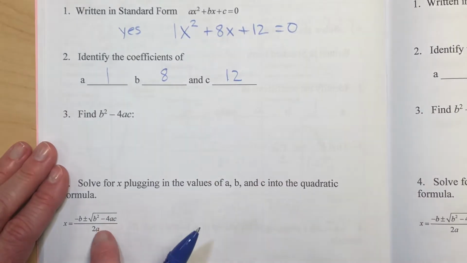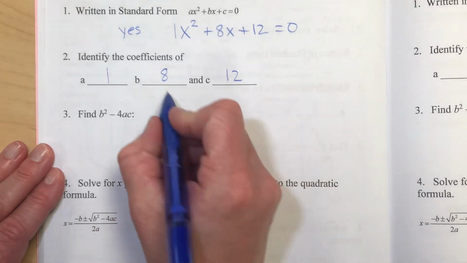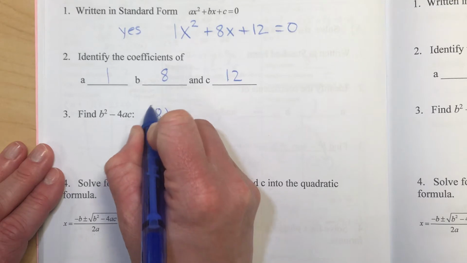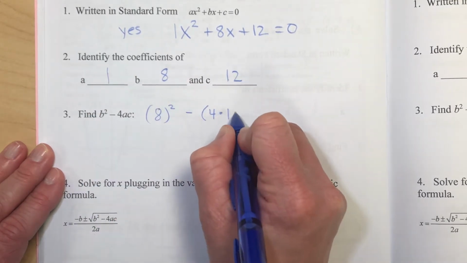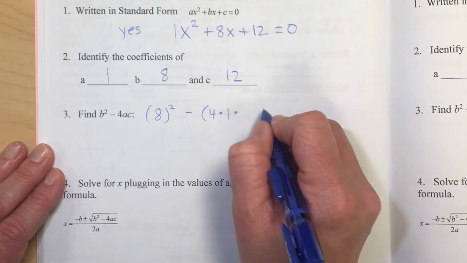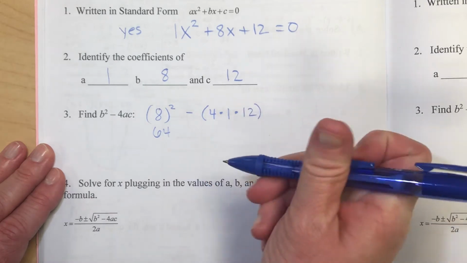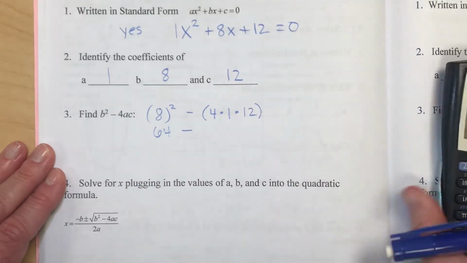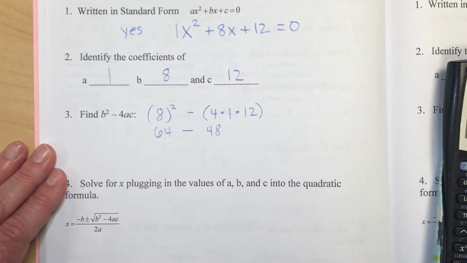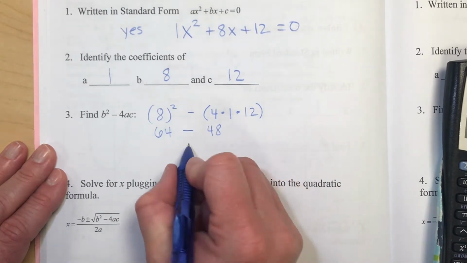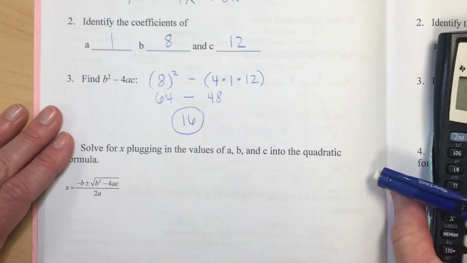So first what I'm going to do is find what's called the discriminant. That's what goes underneath your radical sign. So my b squared would be 8 squared minus the number 4 times my a, which is 1, times my c of 12. Well, 8 times 8 is 64, and we're going to subtract 4 times 12, which is 48. And 64 minus 48 is the number 16.